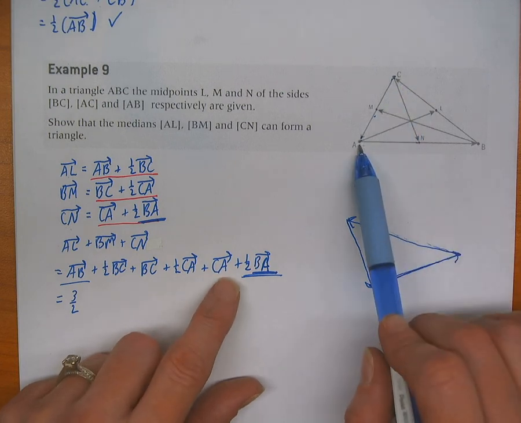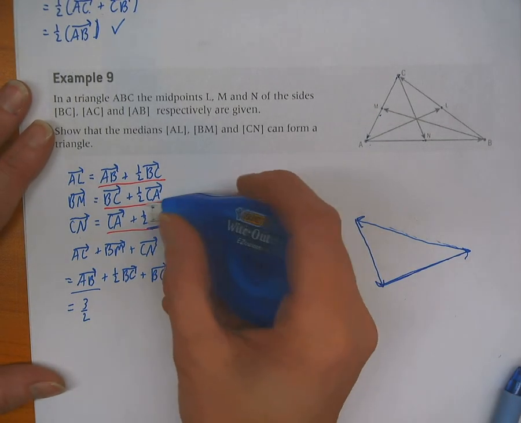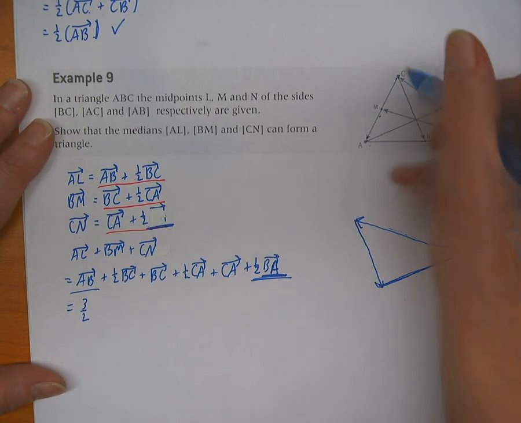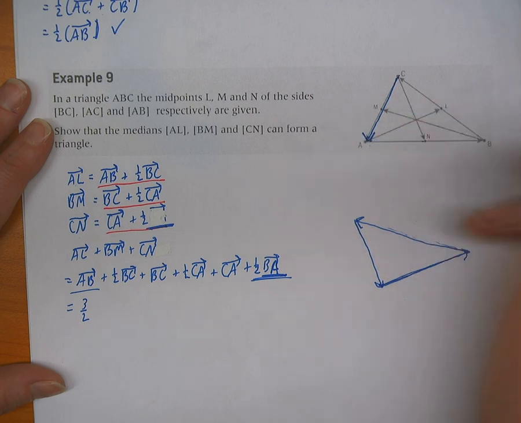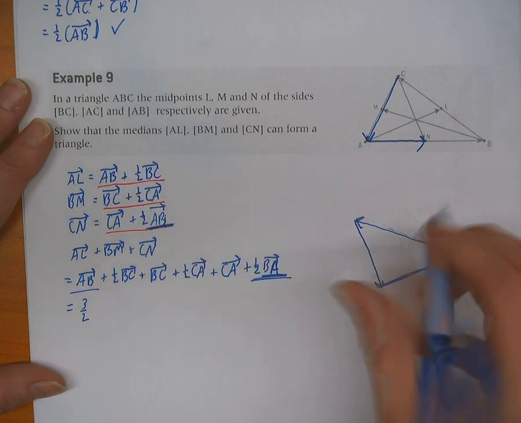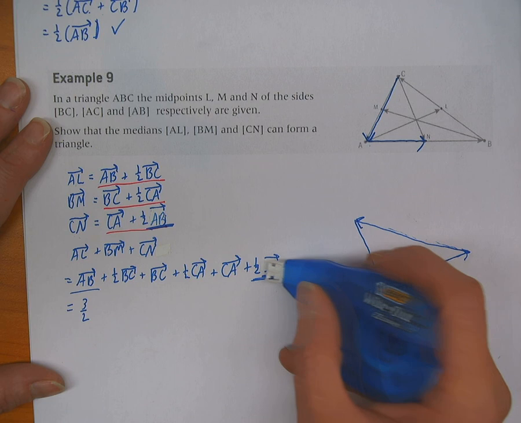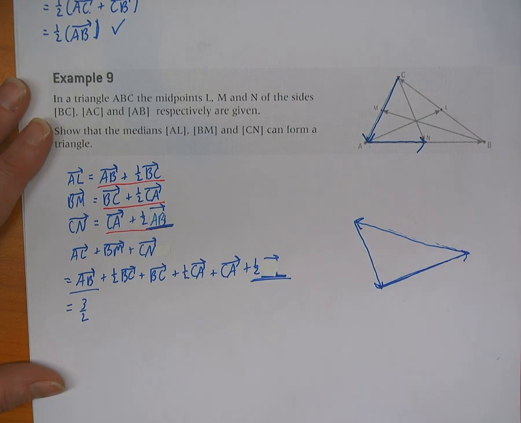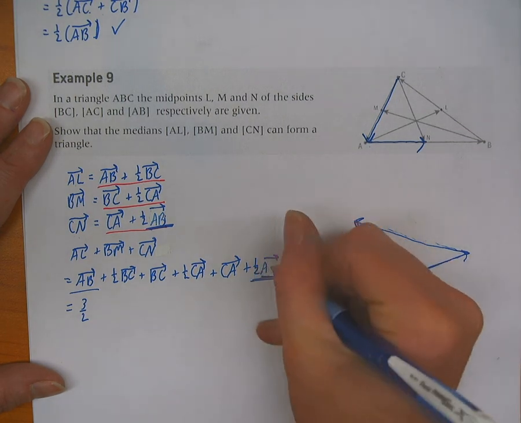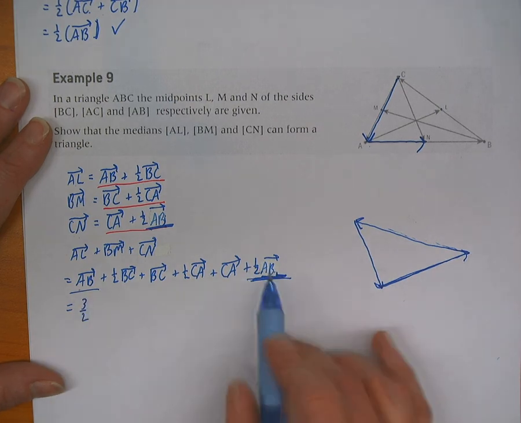CA plus half AB. To get from C to N, I'm going CA plus half of AB. The reason I knew something was off is because I knew that when I needed to add them together, I needed to end up with AB here and here, and that wasn't happening.